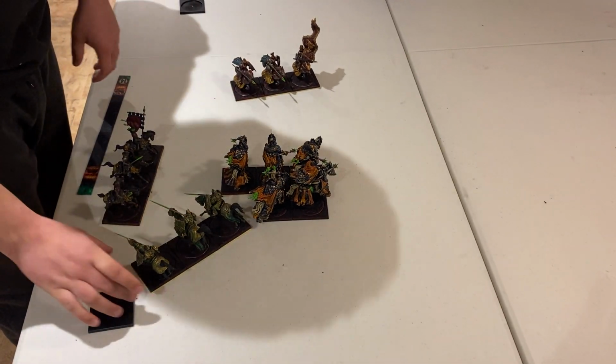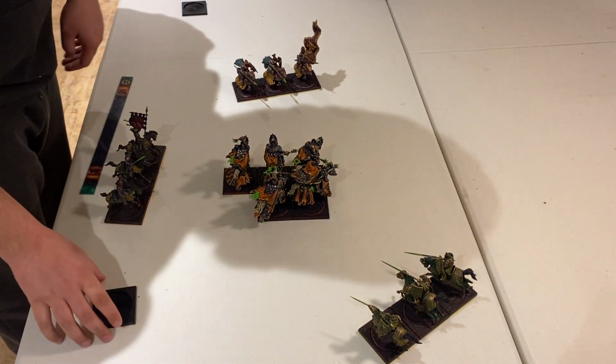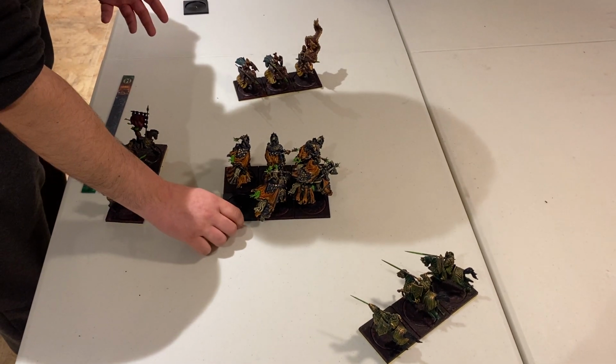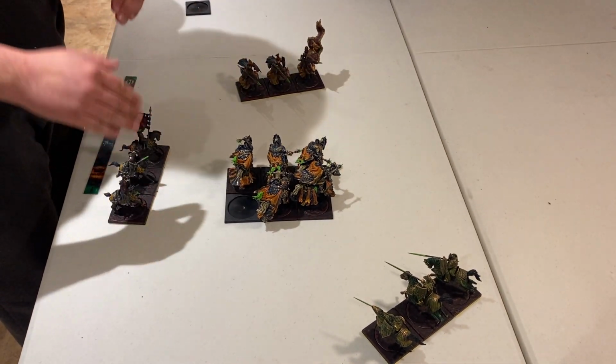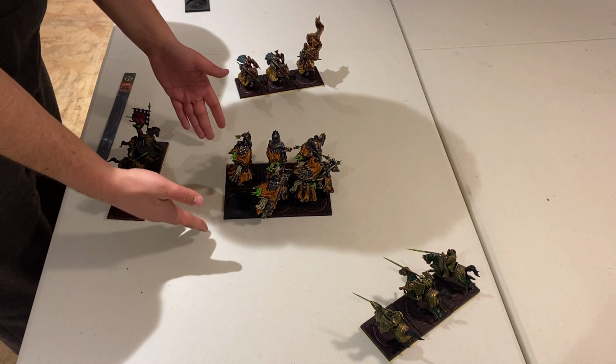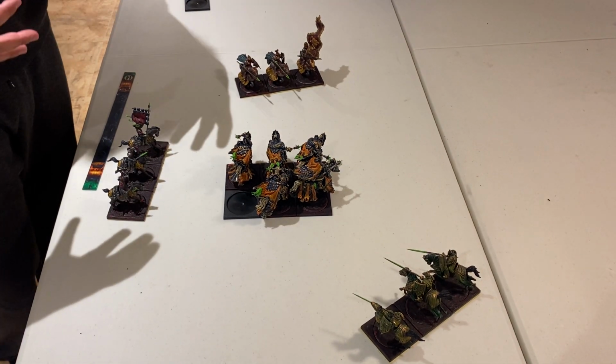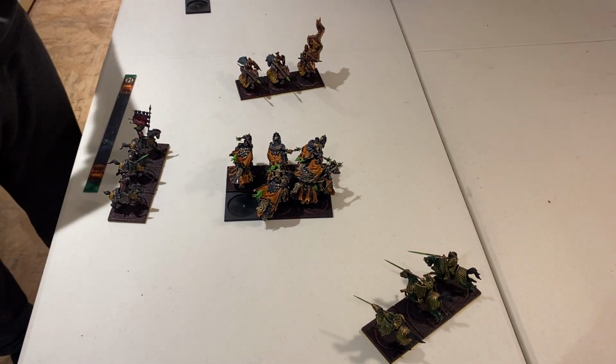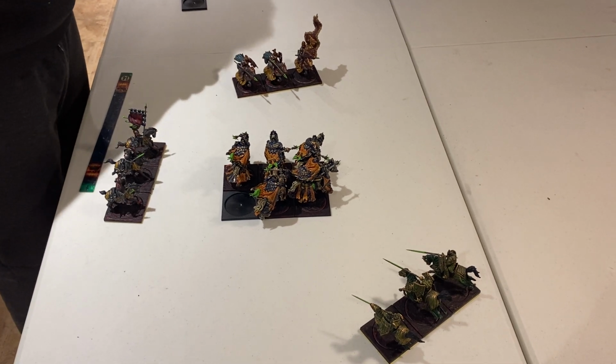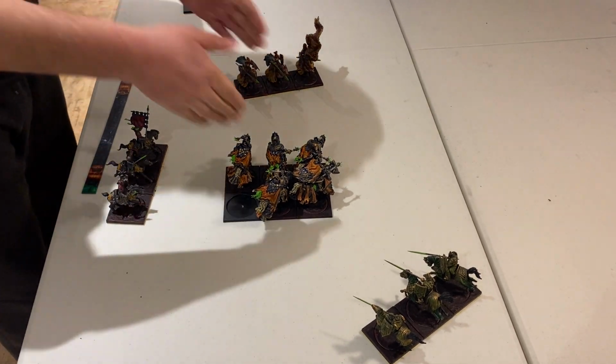However, if an enemy regiment wanted to interact with this regiment, they can use that abstract rectangle to measure, I believe, their charge distance, because that's part of their rectangle.